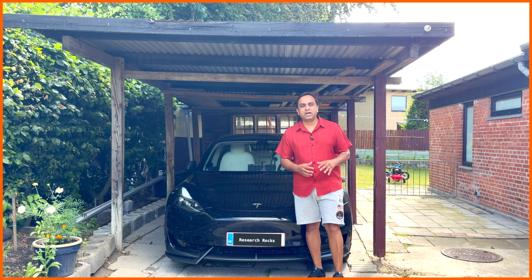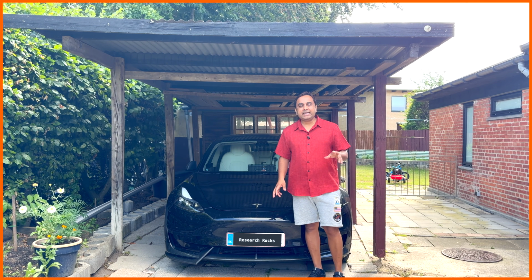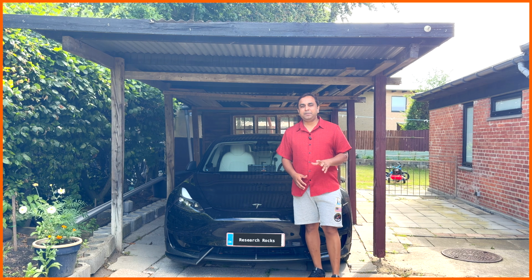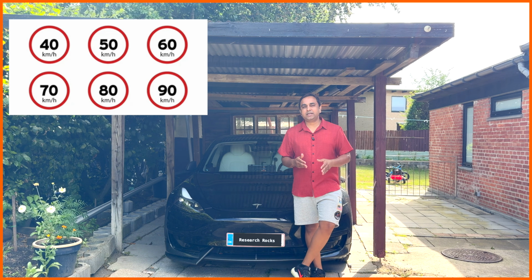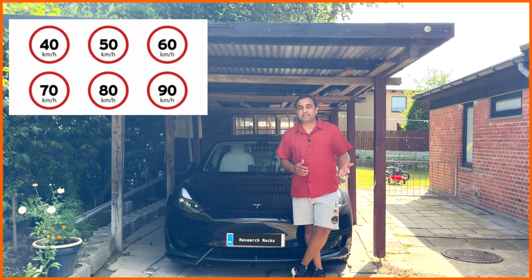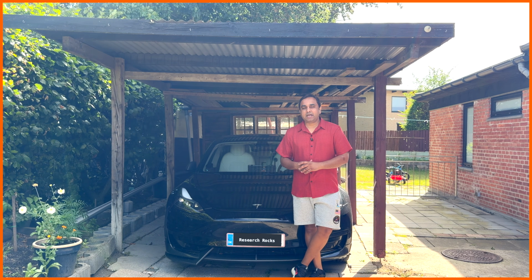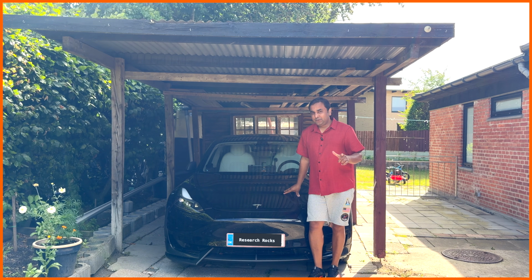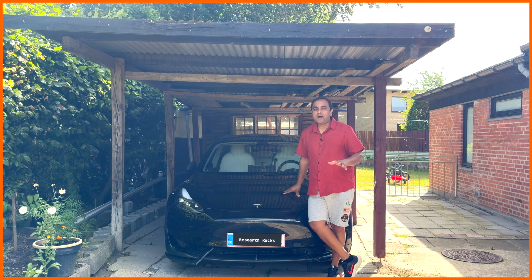If you have a Tesla car, these tips and tricks might be very helpful for you, because sometimes we are driving a Tesla on a specific road or highway where the limit is 60 kilometers, 80 kilometers or 110 kilometers. If we drive faster than that, we sometimes receive a fine.